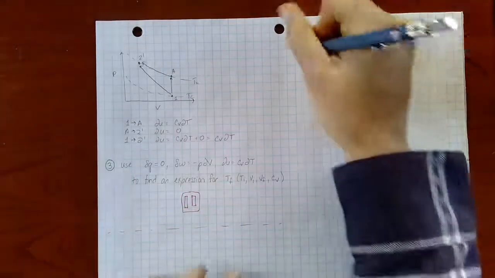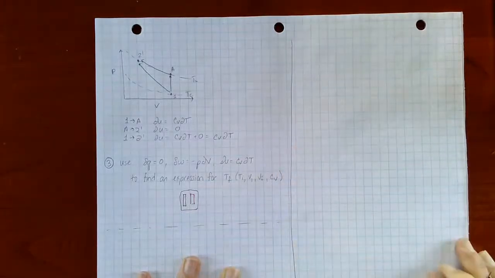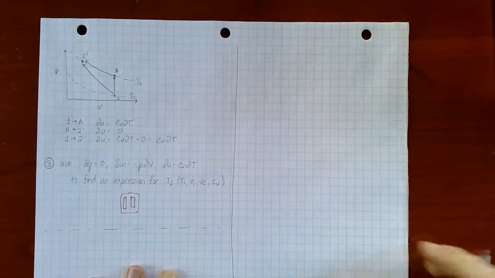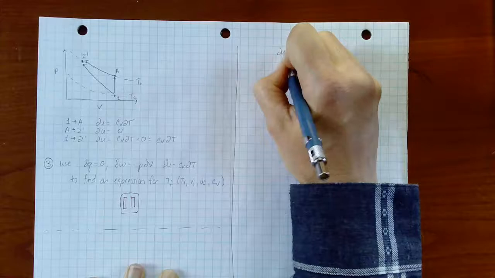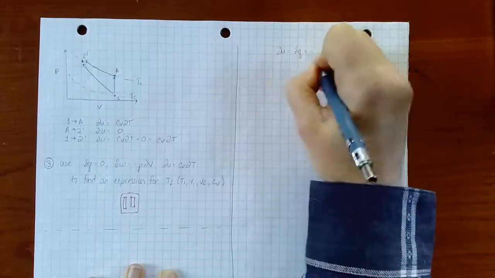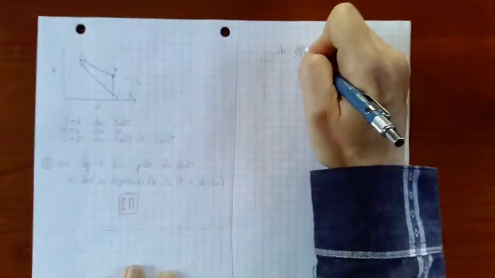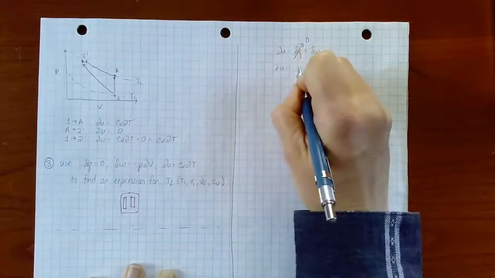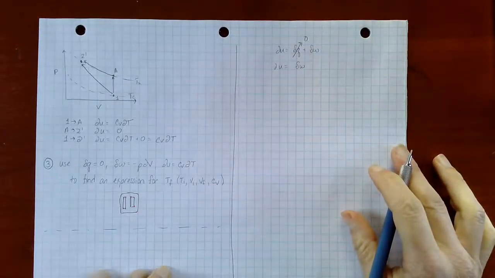All right, welcome back. So I'll start with the equation for the first law. But dq is 0 by definition of the process. In the earlier two exercises, I derived equations for both dU and delta W. So I'm going to write them here.